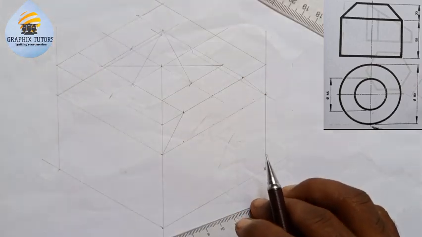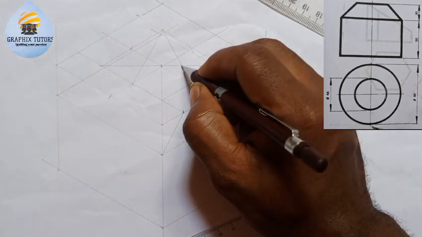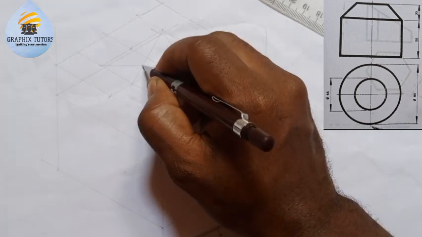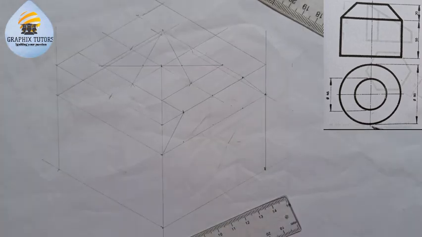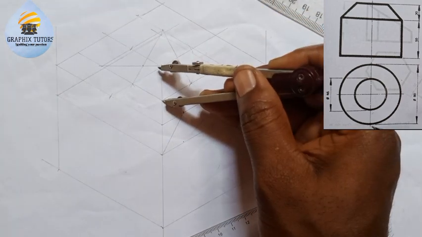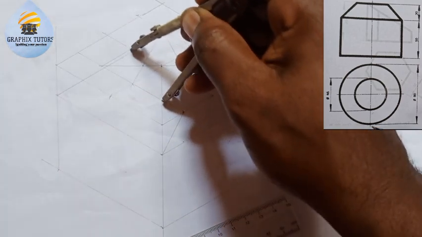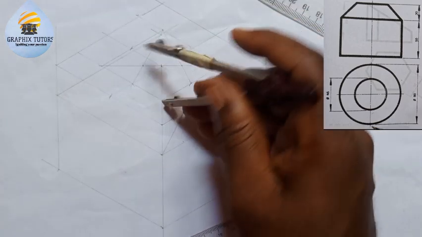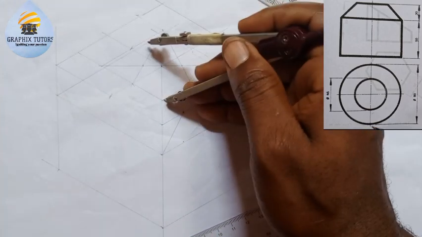So this is where both are meeting. And that is where I'm going to draw my circle, because the plan is having a circle on it. So I'll place this end here and draw my arc. Let's do that and see.